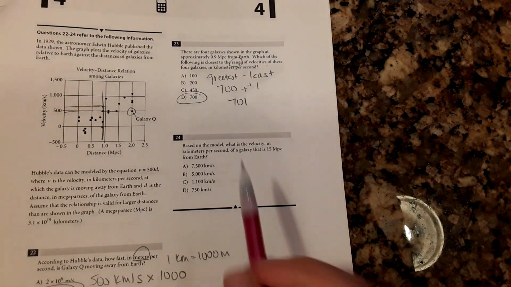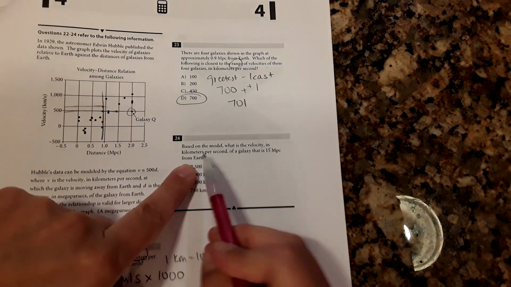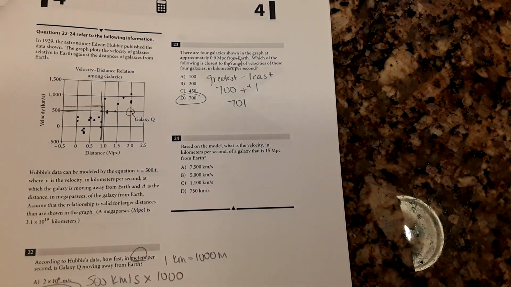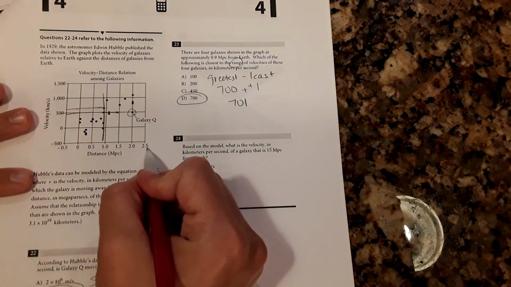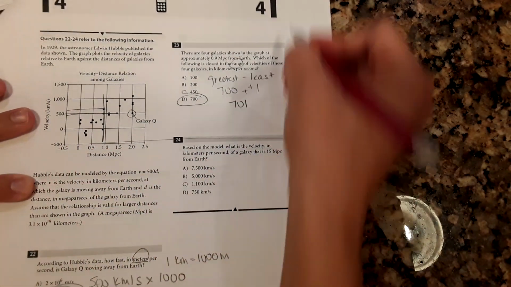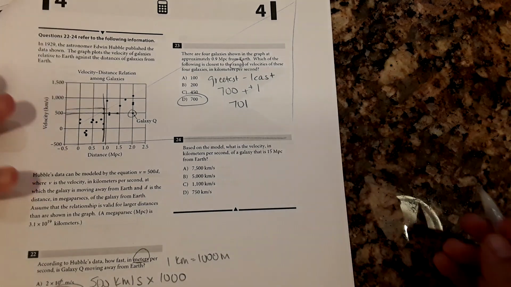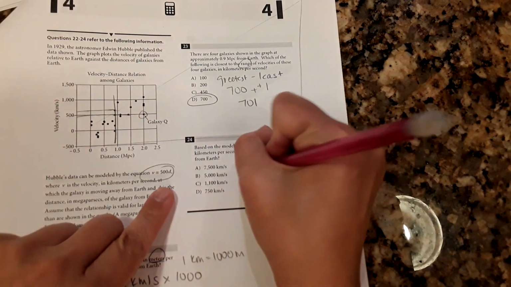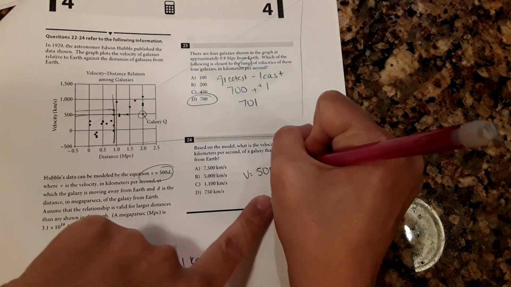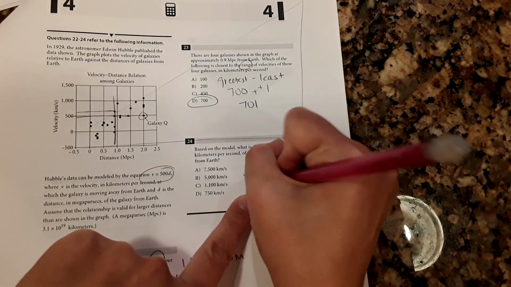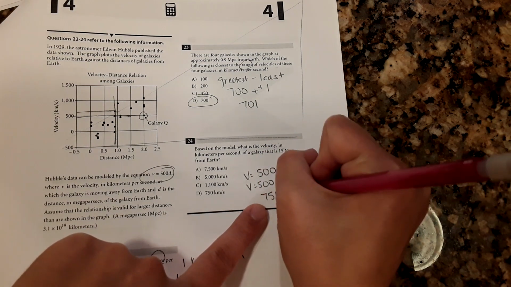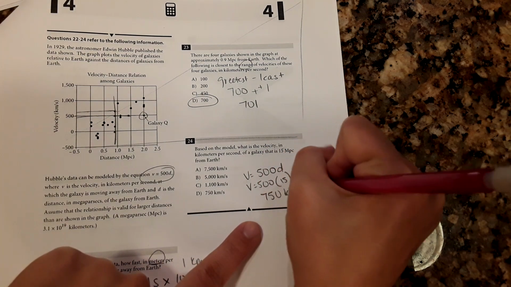24. Based on the model, what is the velocity in kilometers per second of a galaxy that is 15 MPC from Earth? Well, if I look for 15 on the graph, it is not there, and the graph doesn't expand out that far. But it does give us this equation here. Velocity equals 500 times d. So velocity, 500 times 15, is 750 kilometers per second.